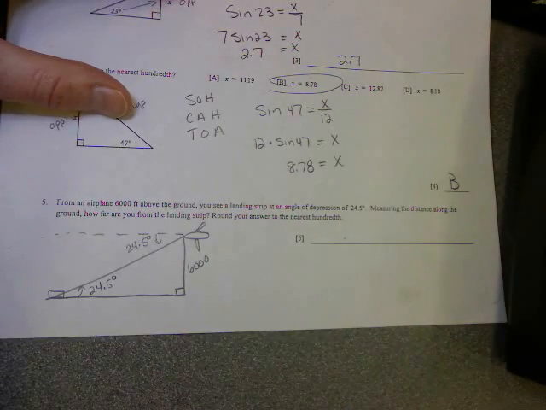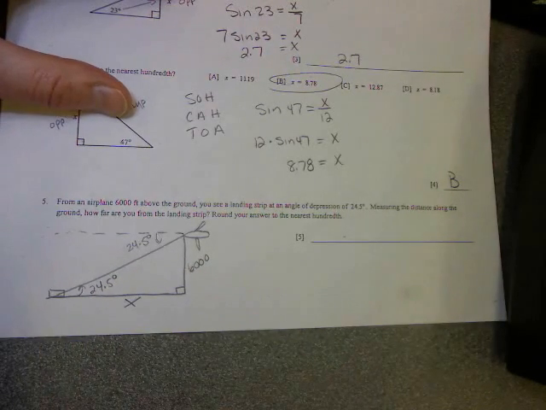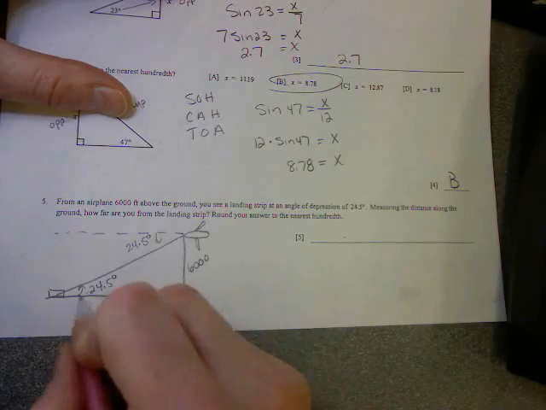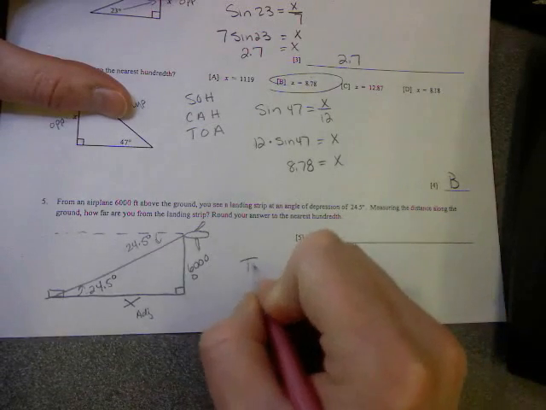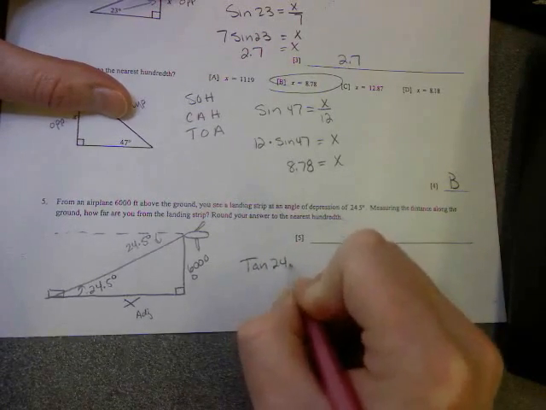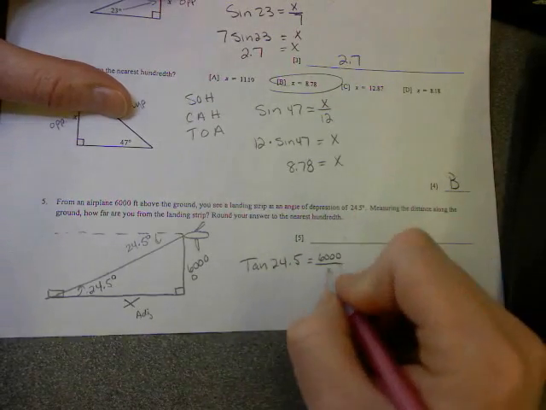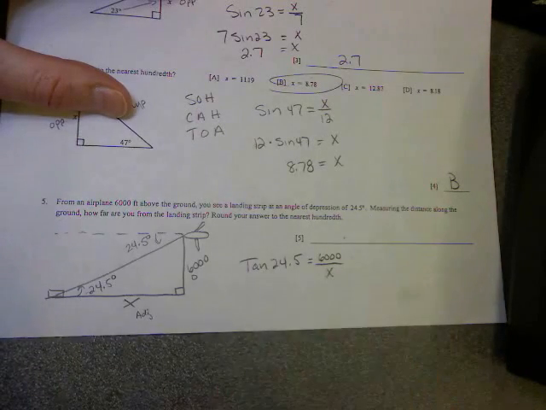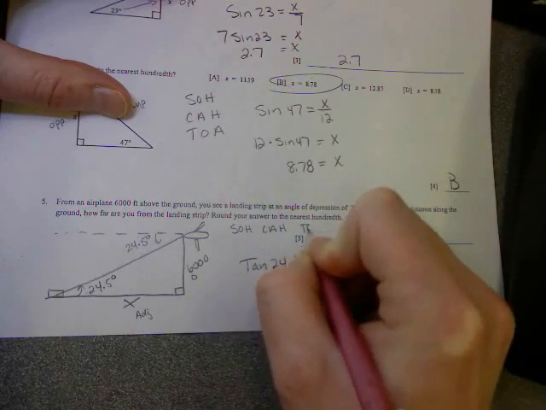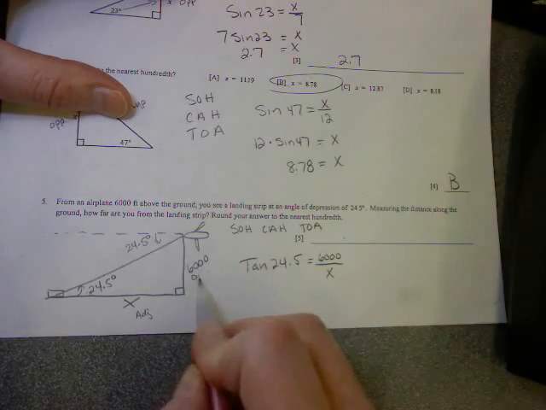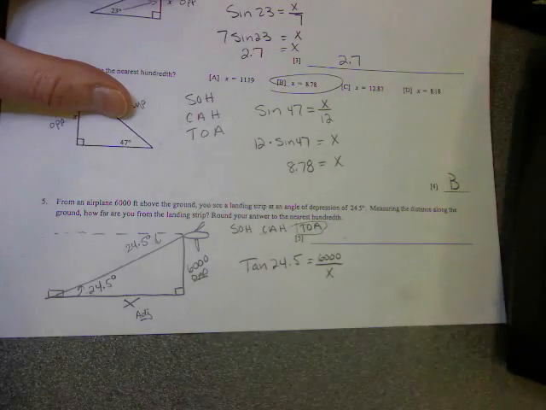Measuring the distance along the ground, how far are you from the landing strip? So the distance across the ground is what we're looking for. So we're using this right triangle. We have the adjacent side and the opposite side, so that's tangent. So we use the tangent of 24.5 equals 6,000 over x. Now if you don't know why I use tangent, it's because we have SOHCAHTOA, and I have the adjacent and the opposite sides. And the only one that has adjacent and opposite is the tangent function.